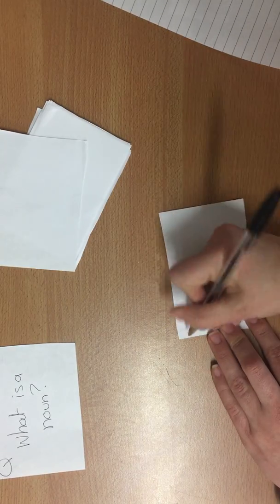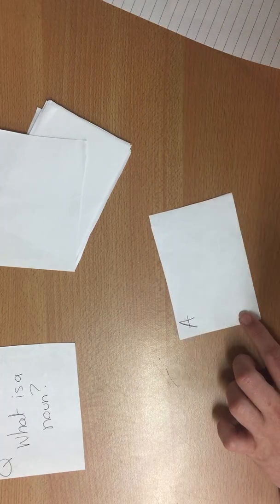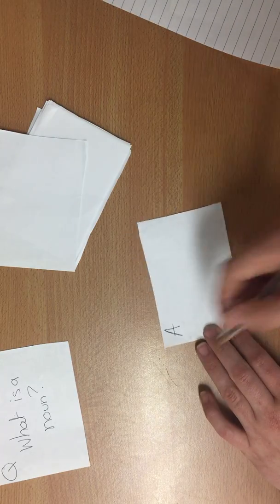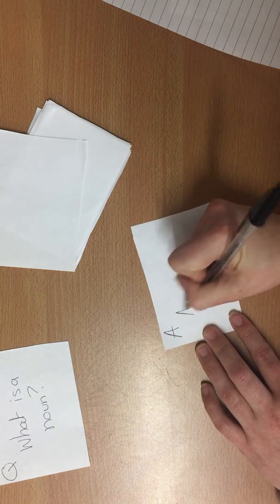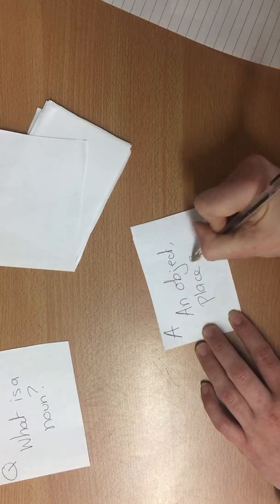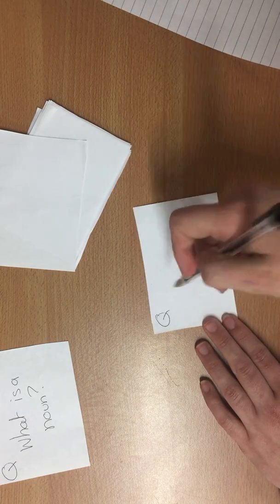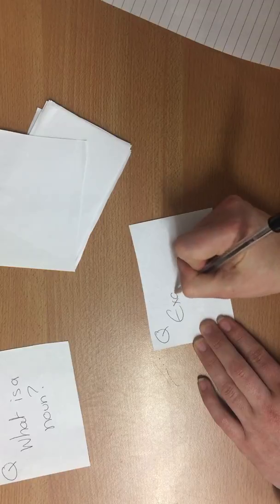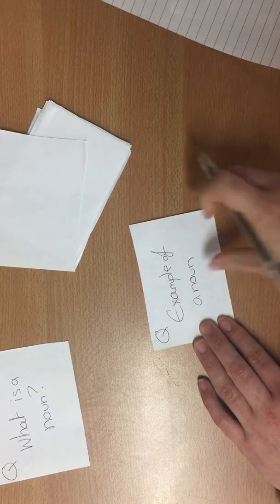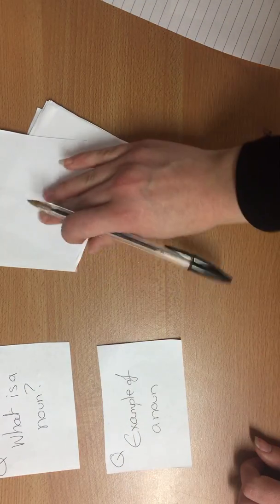Take your next card, Q for question on one side, A for answer on the other. And write the answer to this question, to your last question, on your answer side. A noun is an object, place, or name. Then you flip this card, write your next question. Example of a noun. Now put this one safely because you're going to build up a pile of all of the cards that you've just written.